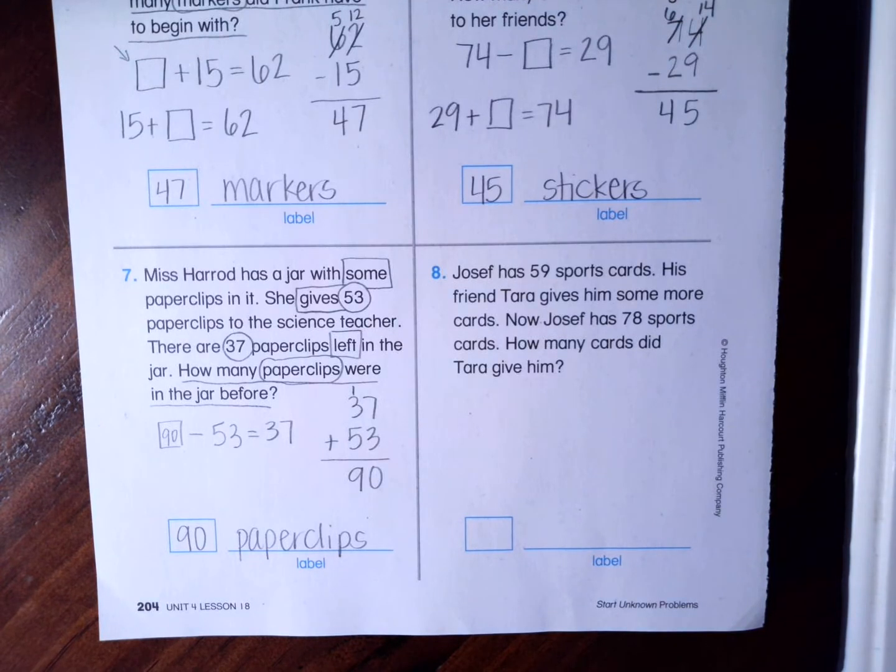All right, and last but not least, you're going to solve this problem completely on your own. We have Joseph has 59 sports cards. His friend Tara gives him some more. Now Joseph has 78 sports cards. How many cards did Tara give him? Go ahead and pause the video and solve this problem. All right, let's see how you did.